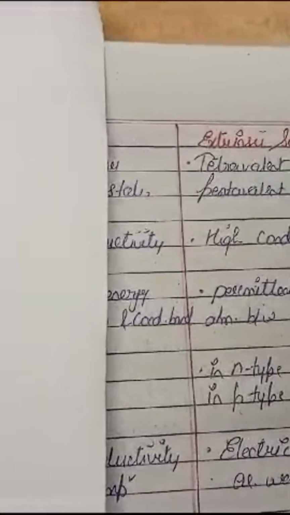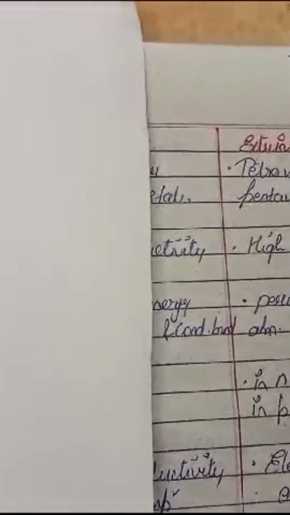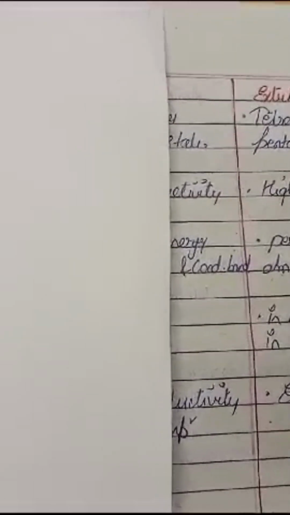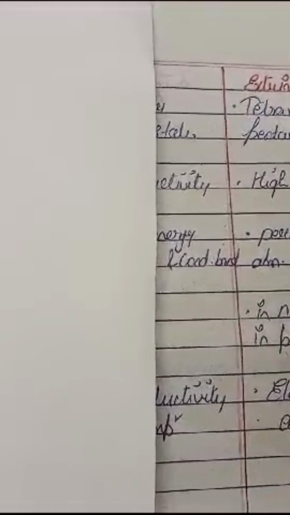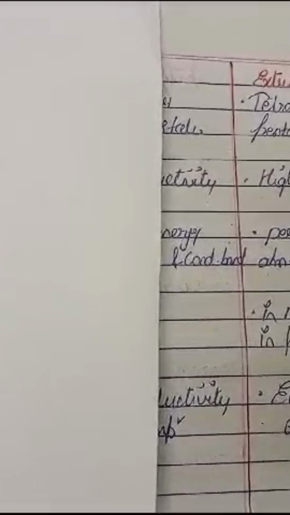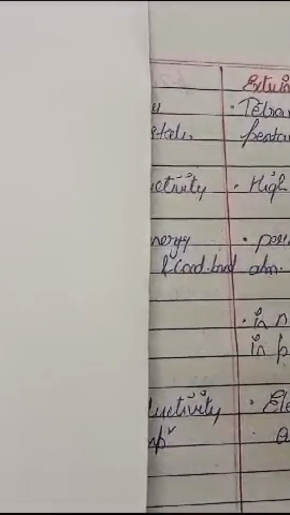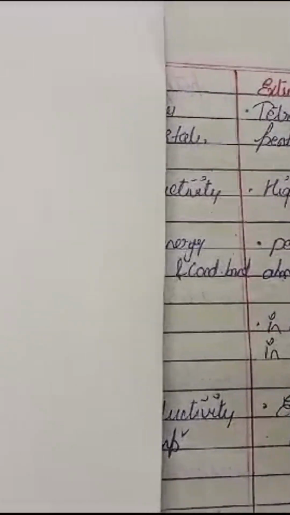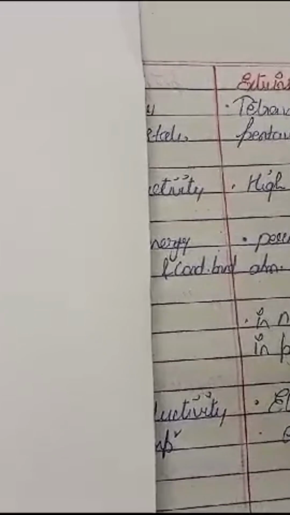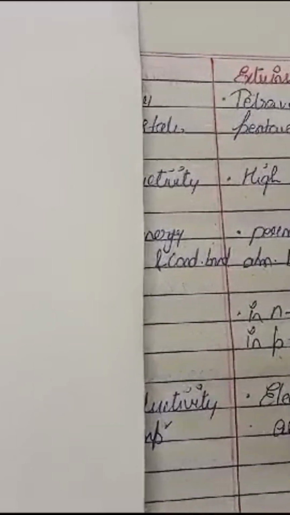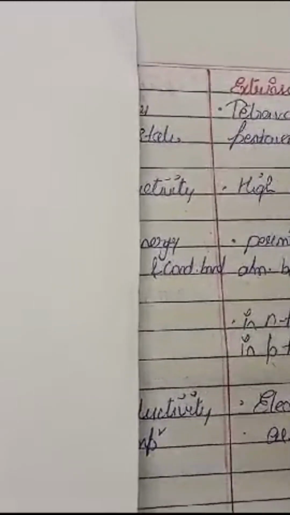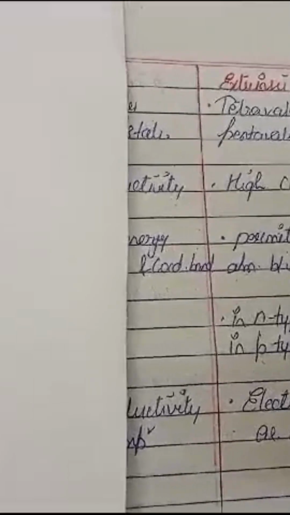Now, extrinsic semiconductors. Extrinsic semiconductors are also a tetravalent crystal doped with pentavalent and trivalent elements. Mainly, it is a semiconductor that is intentionally doped with impurities to alter its electrical properties. So, the main function of doping is to alter its electrical properties.